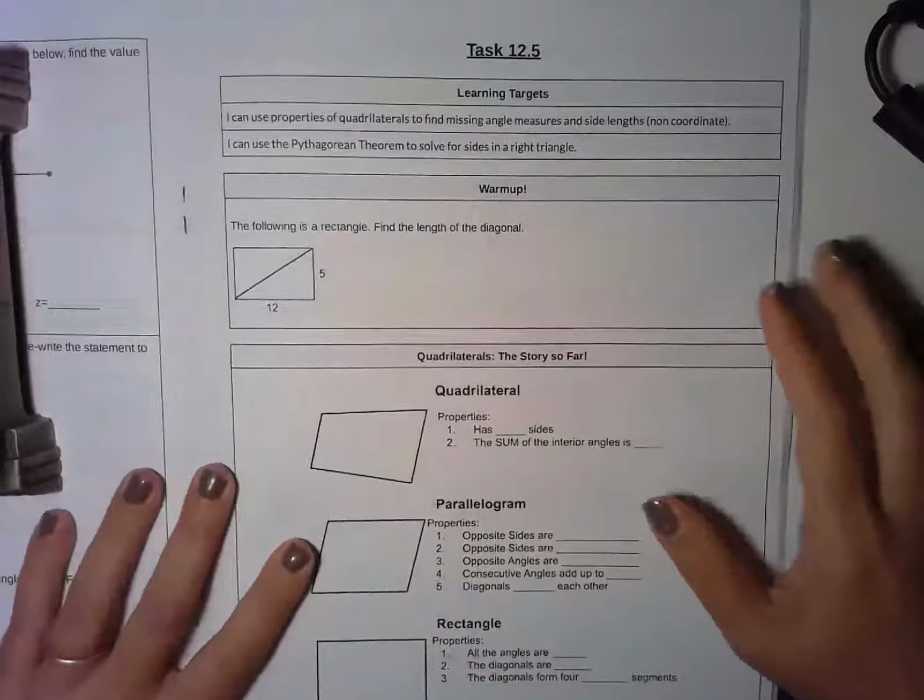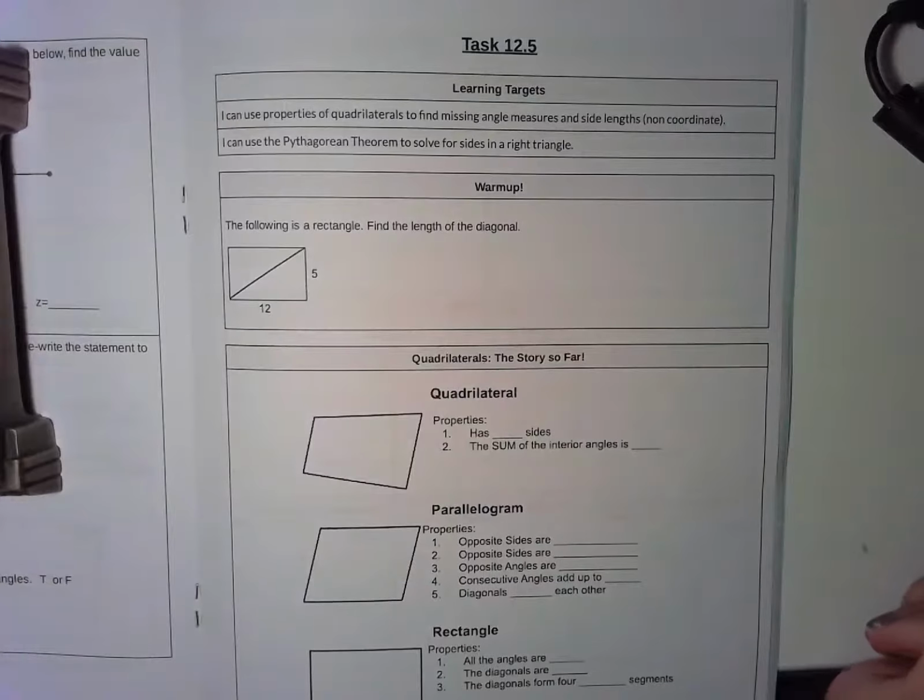Everybody. So in today's video, we're going to be going through the ideas from task 12.5 in case you either weren't here in class or you just need a little extra help.